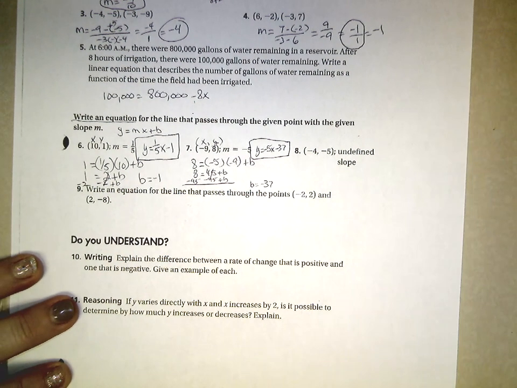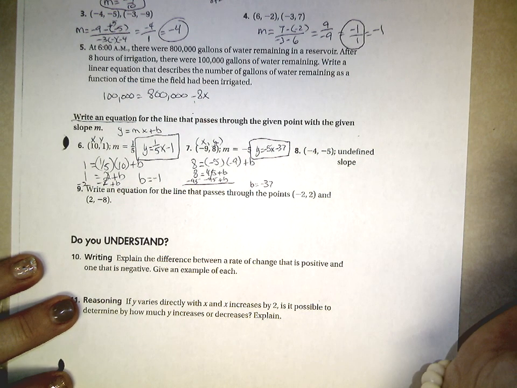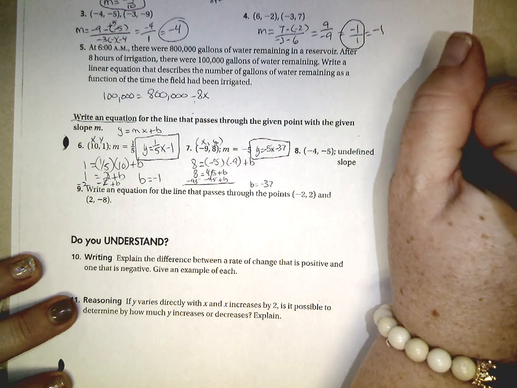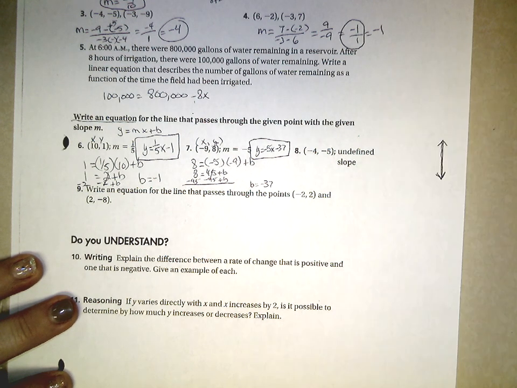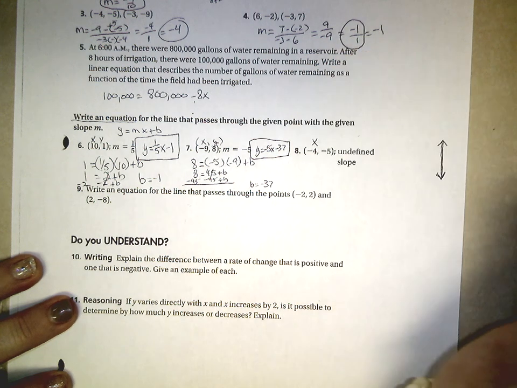Last one is undefined slope. We talked about undefined slope, and if we had an undefined slope, it looked like a vertical line. So we know the only thing we need, since it's not going to be anything but x, going up and down the vertical axis, is our x, which is -4.